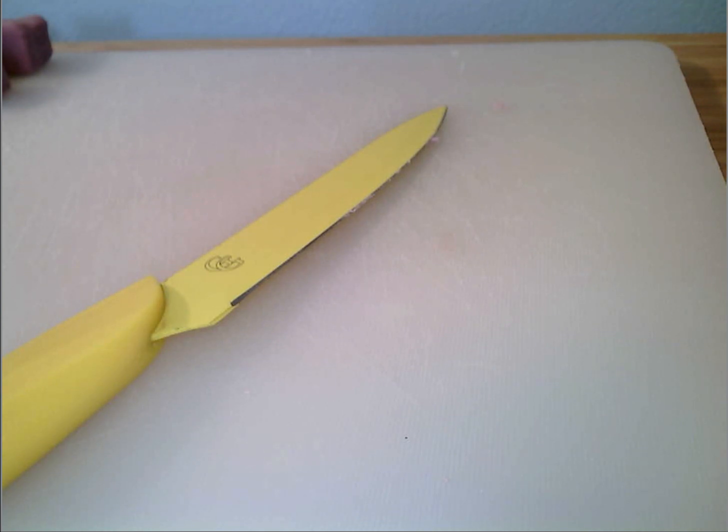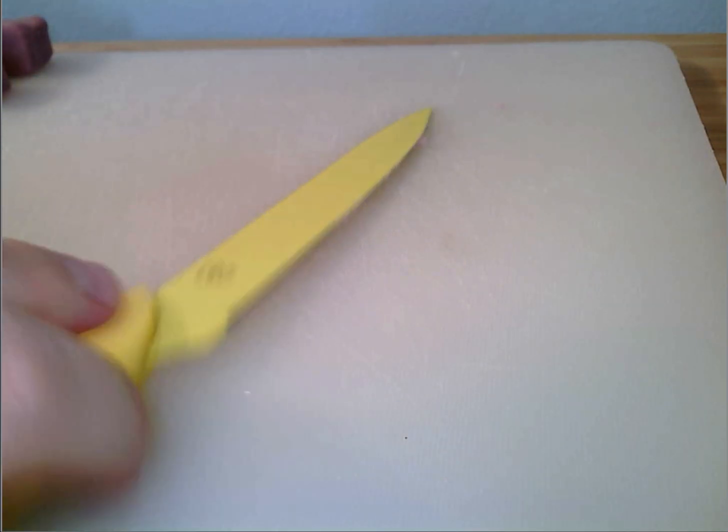All right, welcome to week 15, video 3, where we're going to talk about cross sections. Cross sections just basically mean what happens when you slice a shape, right?